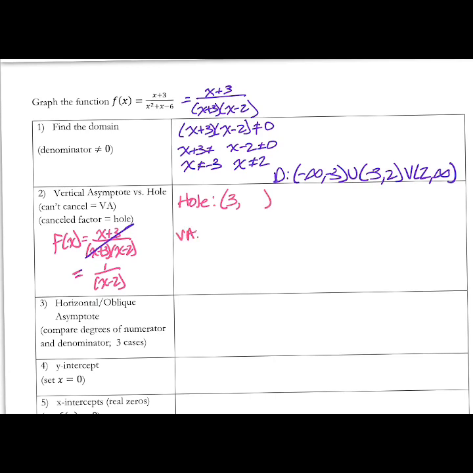My vertical asymptote is my other one. What's going to make my denominator 0 now? Well, x equals 2. So I have one vertical asymptote and one hole here. How do I know where my hole is now? So I know the x coordinate of my hole is at 3, and now I need to find the y coordinate of that. Well, it's pretty easy. I'm going to take this value, I'm going to take my 3, and I'm going to plug it into my equation.